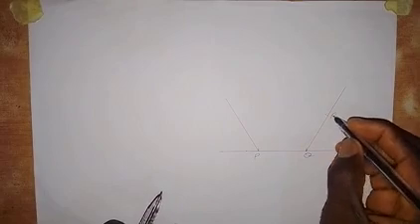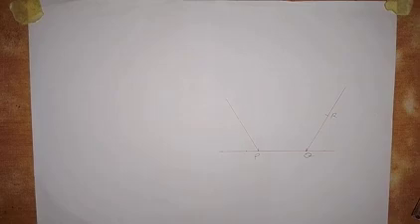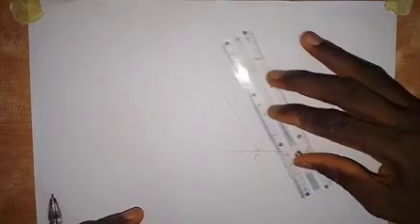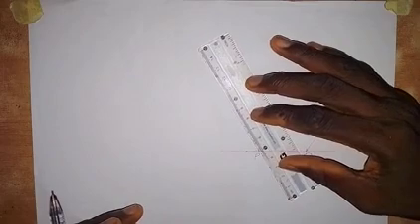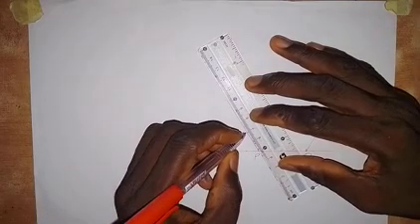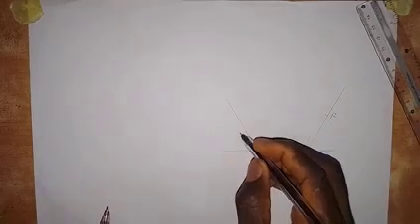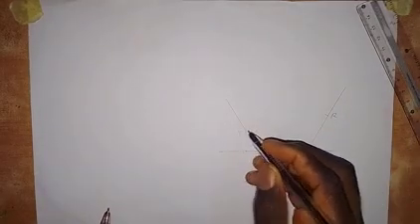So we have R at this point, and then the next is that we have PT. PT, or TP, is 20 millimeters. So I take a measurement of 20 millimeters here. So at this point we have T here. Let's take our time to get this out.